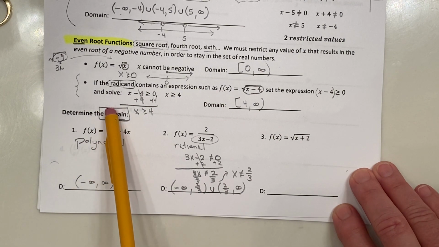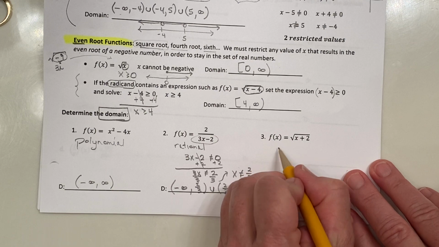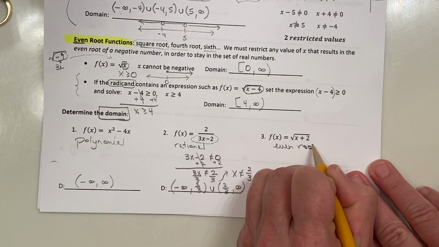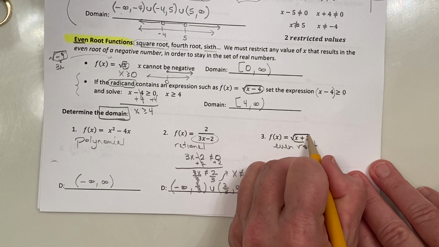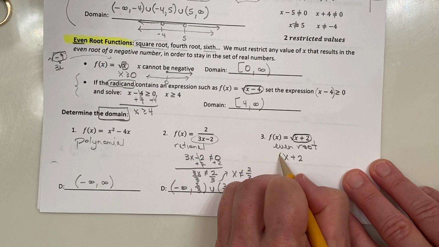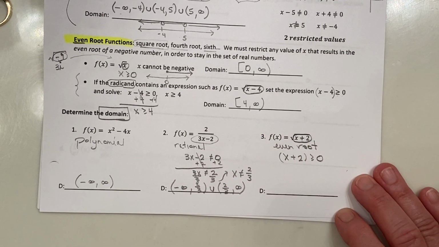All right, let's find the domain of this even root function. It's not polynomial, it's not rational. Okay, so what do we want to be mindful of and careful of? Well, we don't want to take the square root of a negative number. So let's make sure that x plus 2, that radicand, is greater than or equal to 0.